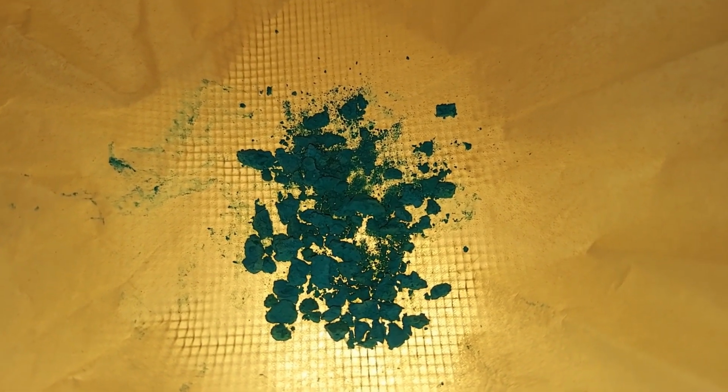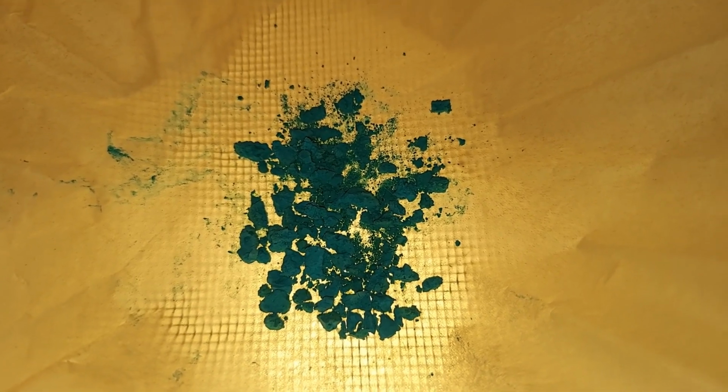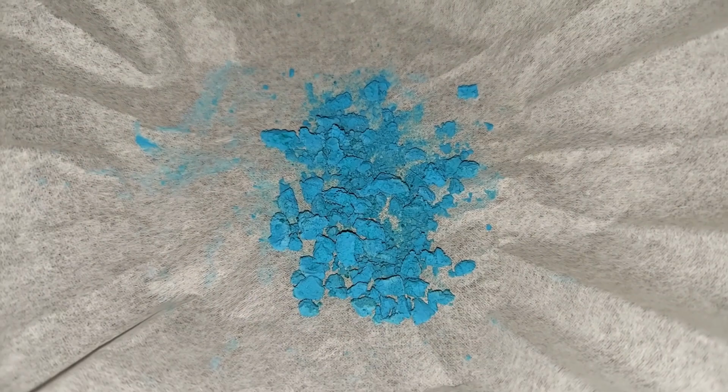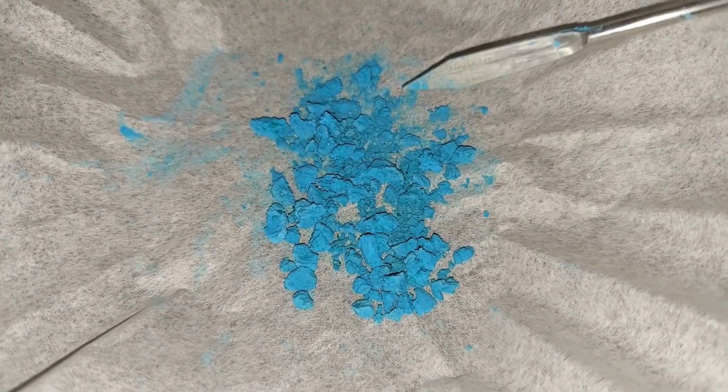And it's been heating for maybe an hour or so, but I think it's pretty dry. I'm going to turn this off here. There we go. And once all the water is gone, there's not a lot of it, but it is copper carbonate.